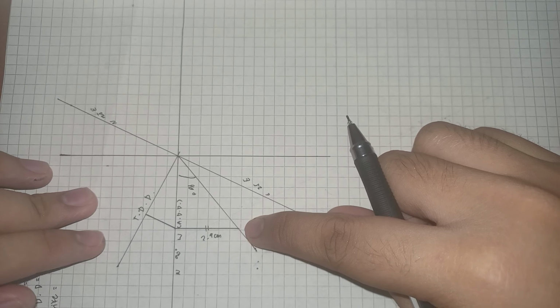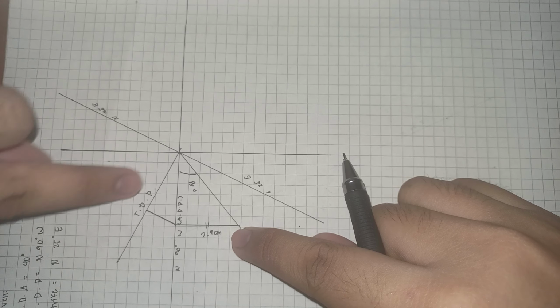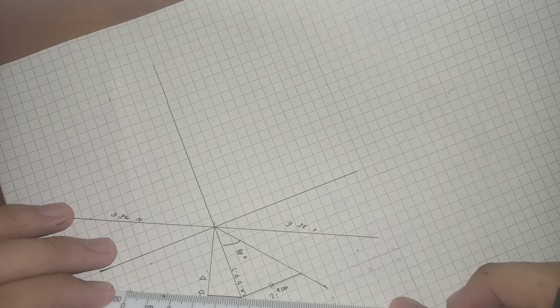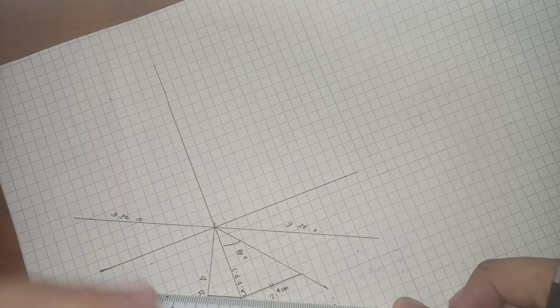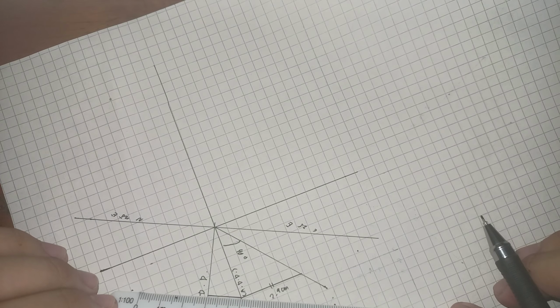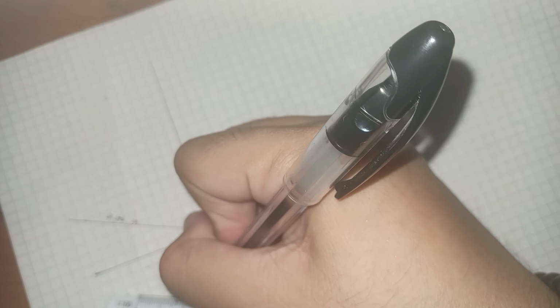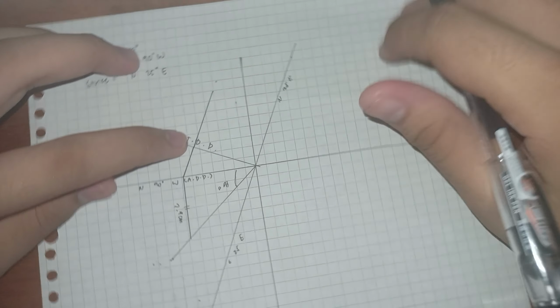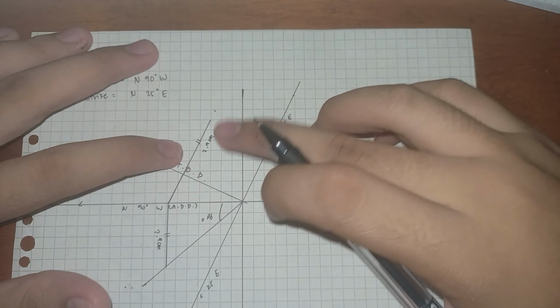We plot the same 2.9 centimeters perpendicular to our true dip direction. It should be perpendicular. So from here it should be 2.9 centimeters. Now we have 2.9 centimeters.